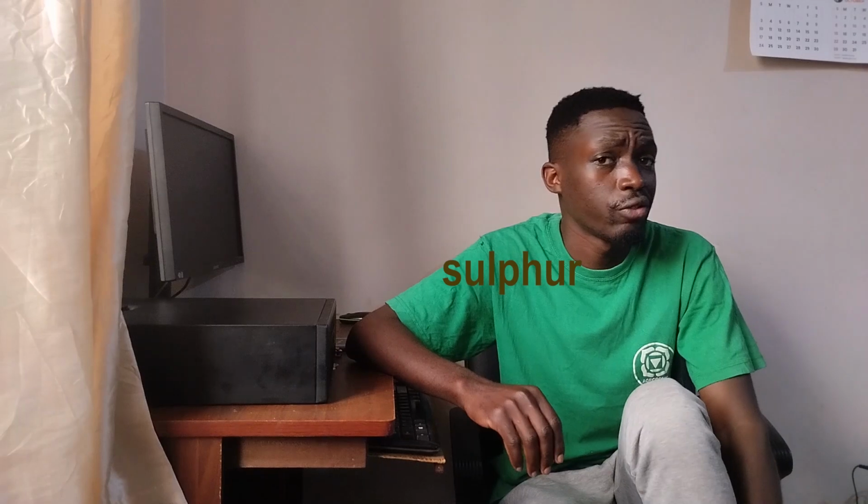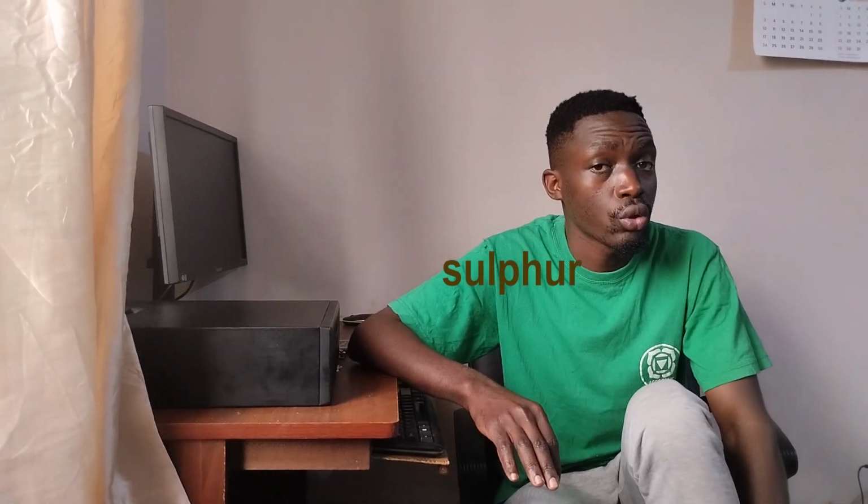Sulfur is also good for the root growth and also good for seed development. For seed development, if you need your seeds, your fruits to have good seeds, you have to use enough sulfur. So if you lack sulfur, maybe your seed development will not be good after you have produced the fruit.